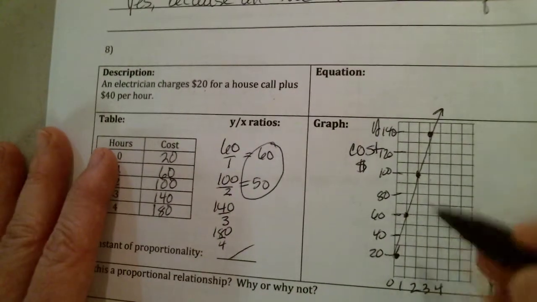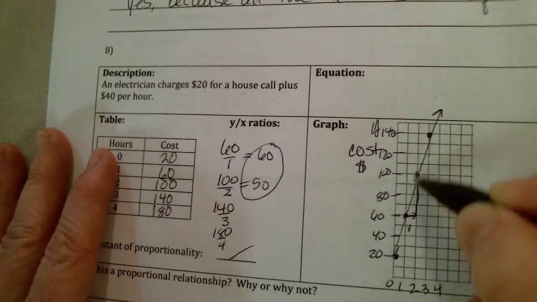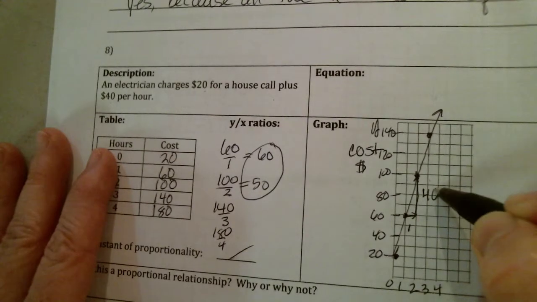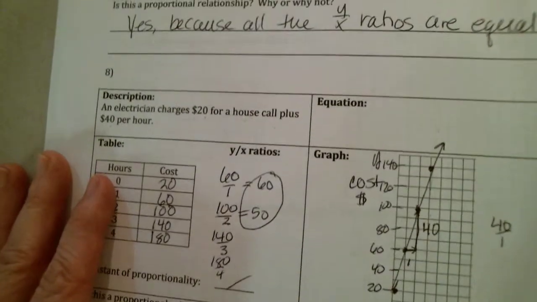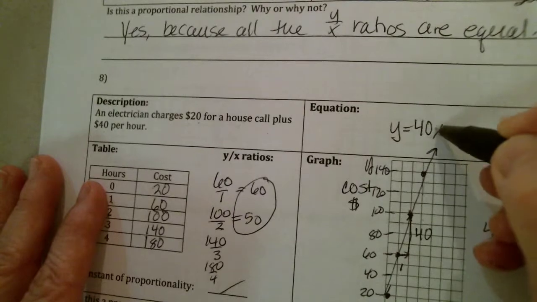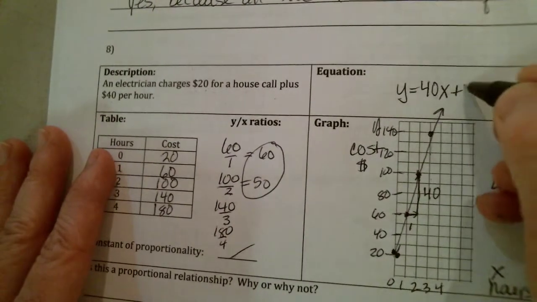We can still get the equation and the slope. Here's 1, and going from 60 to 100 is 40, so it's 40 over 1. So our equation is y equals 40, since 40 is the slope, x, and the y-intercept is 20, so it would be plus 20.